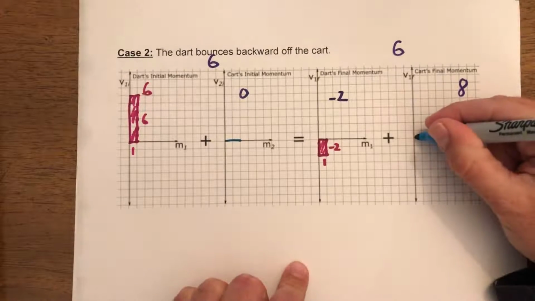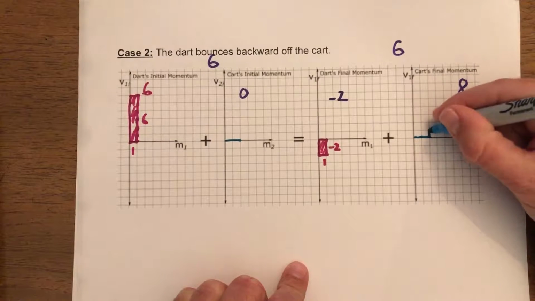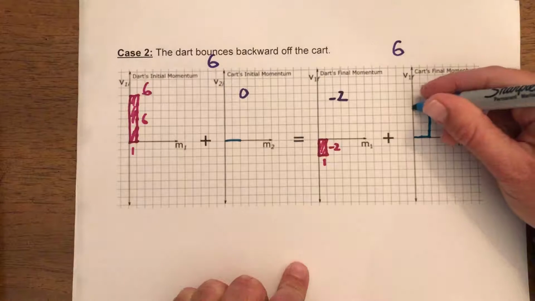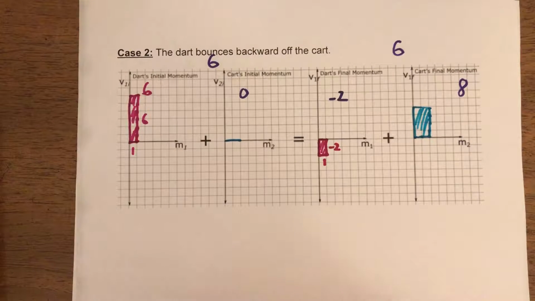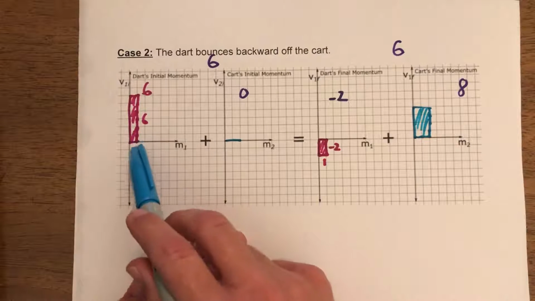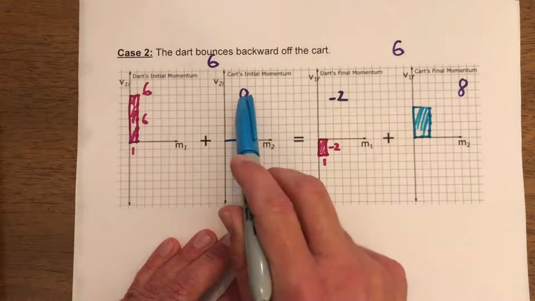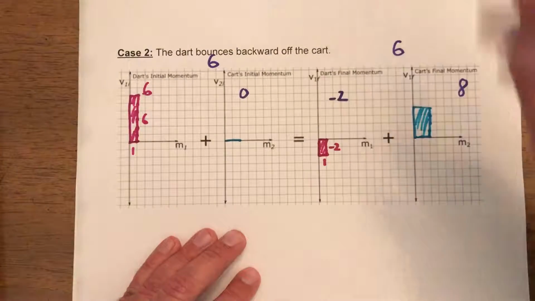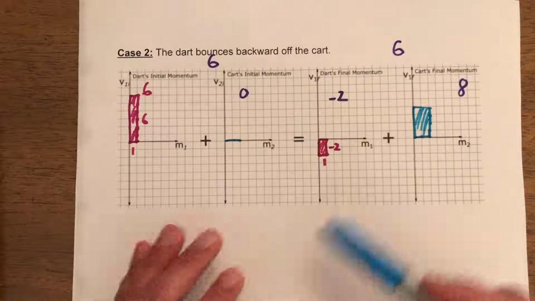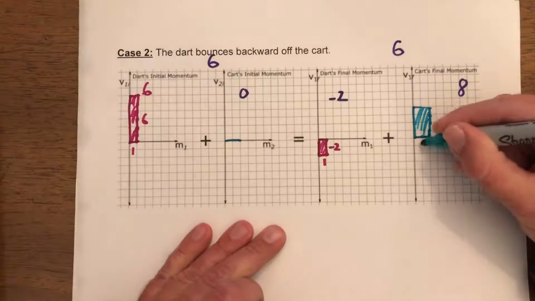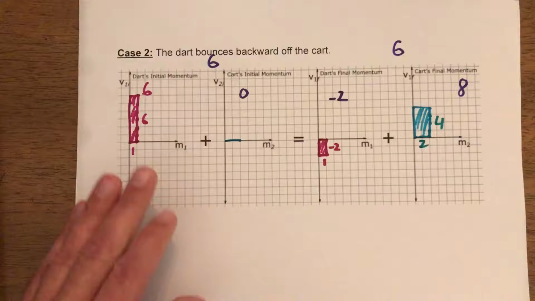Well, the cart, remember, is 2 units of mass, I'm pretending. And so how could we get to 8? 1, 2, 3, 4 units of velocity upwards like that. So again, what is the situation we just described? A 1 kilogram dart going 6 meters per second hits a 2 kilogram cart going 0 meters per second, and then the dart bounces backwards at -2 meters per second, then the cart here would have to go forward at 4 meters per second there.